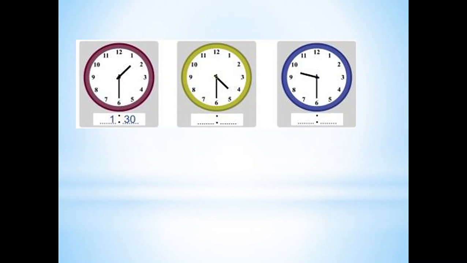Look at the first one. What is the time? You will look at the short and the long hand. First, you will look at the short one. Short is between 1 and 2. Is it on 2? No. So the time is 1 and how many minutes? Excellent. The long arm is on 6. 6 means 30 minutes.